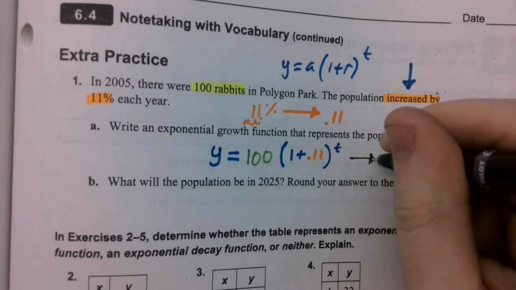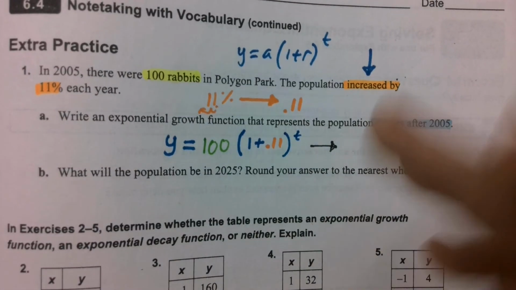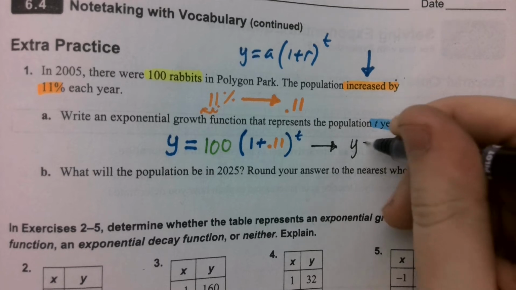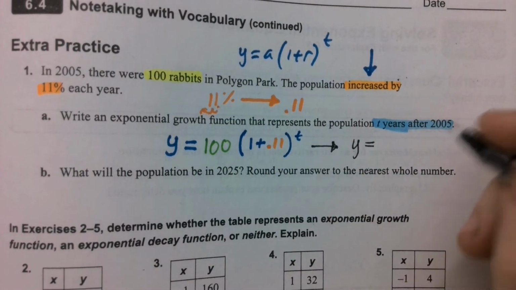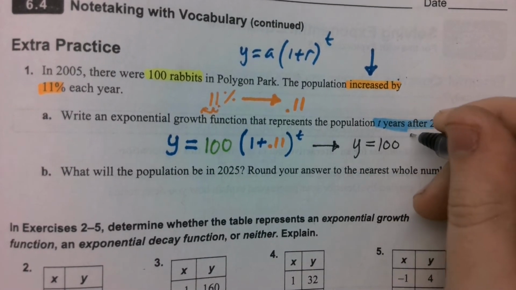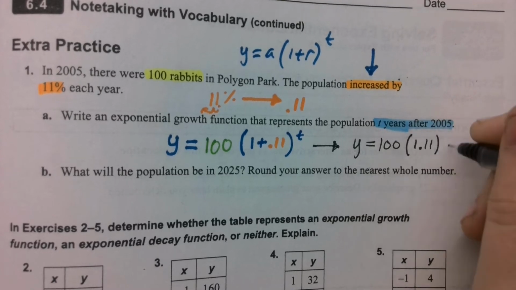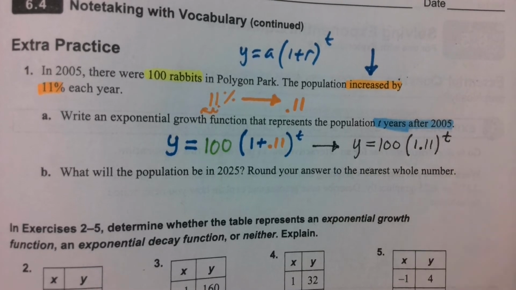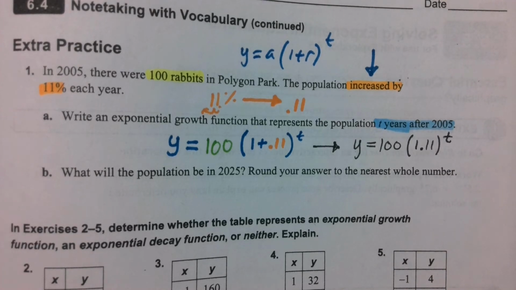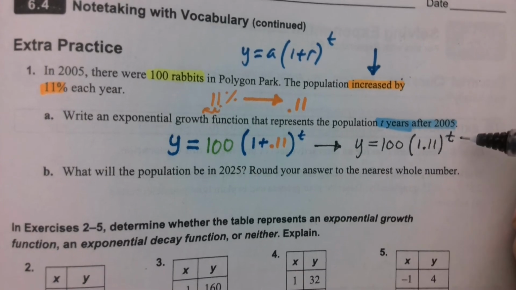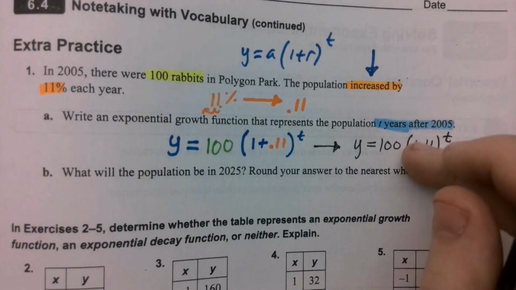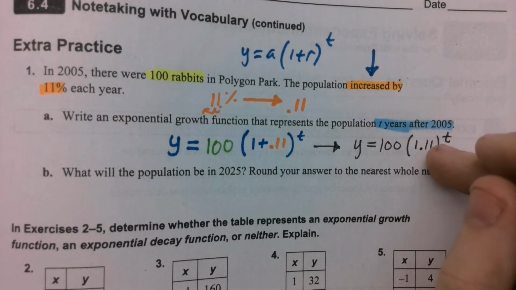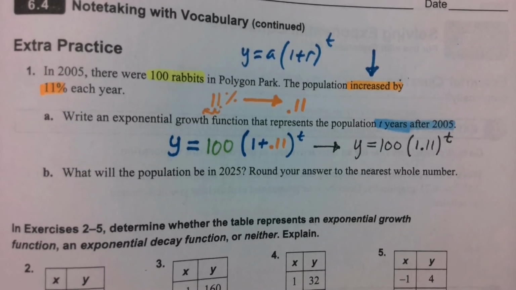So when we simplify this problem, what can be simplified? Well, 1 plus 0.11 is 1.11, a lot of ones, to the t power. Can we simplify further? Tricky question, but we cannot. The reason is because we don't know what t is, and normally we would have to take 1.11 to the t power first, before we multiply it by 100. This is our final equation. Simplify as much as you can.